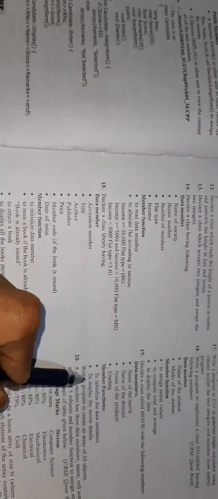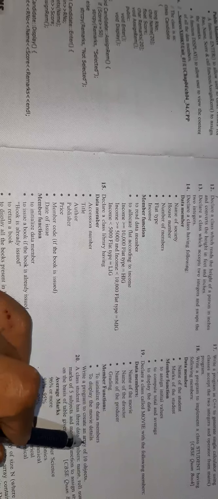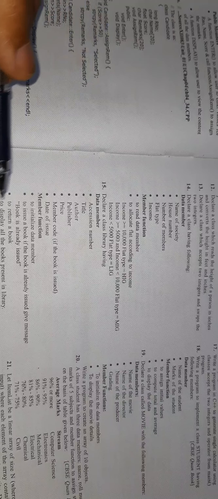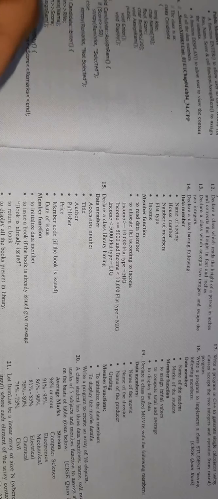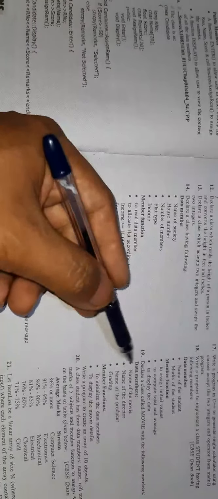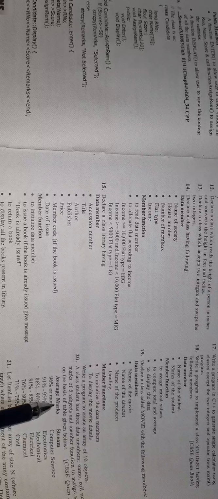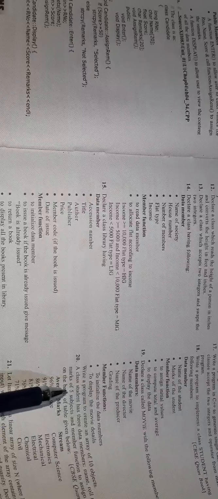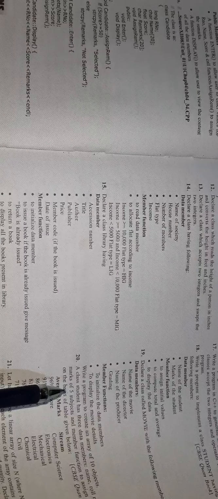Then write a program to create an array of 10 objects, so you have to declare an object. Run that program and check it out. If there is any error, correct the error, write the correct program, and submit it to me. Submit all those three programs by Saturday, so that I will know how much you are understanding.